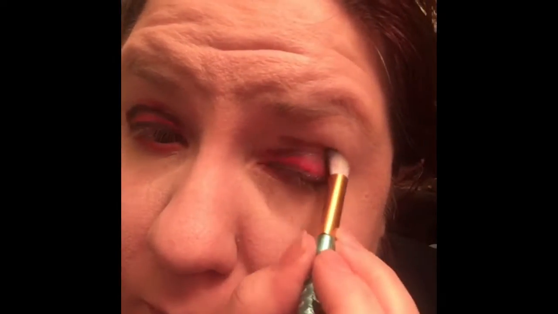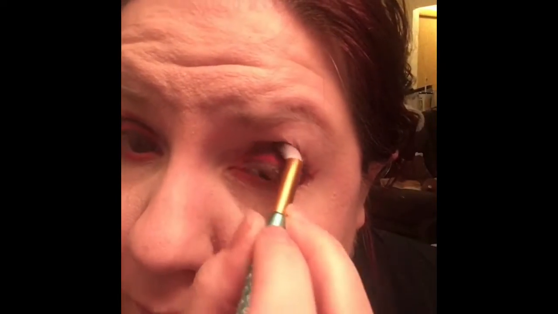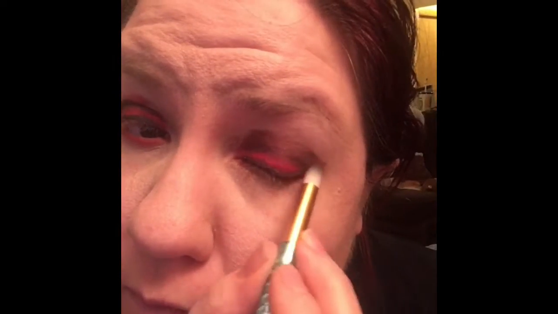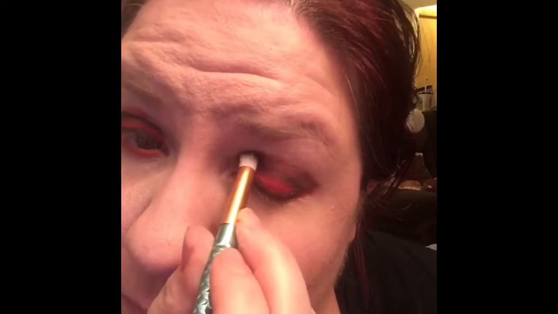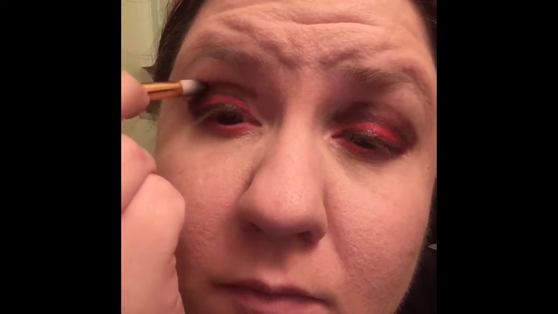Next we have our Anniversary Addiction palette. We have a nice sparkly purpley red color that we're going to be using to complete the look. This is going to add some smoke, it's going to help us define the cat's eye, and it's also going to let us complete the drama that we are going for.